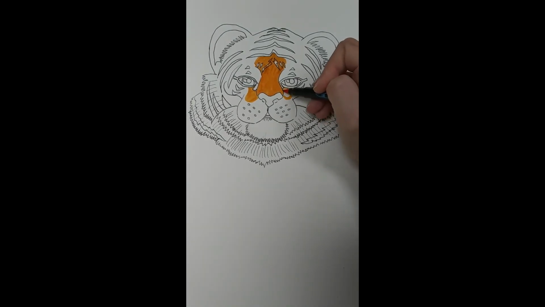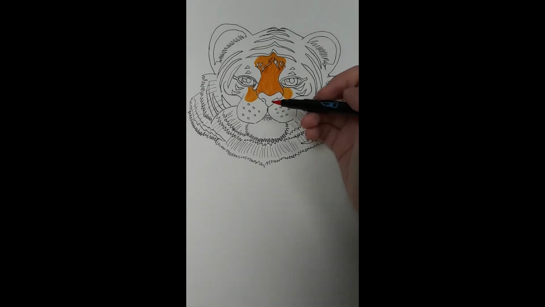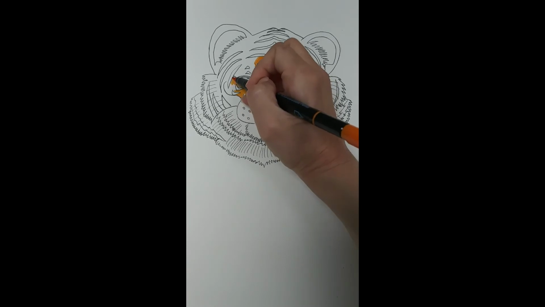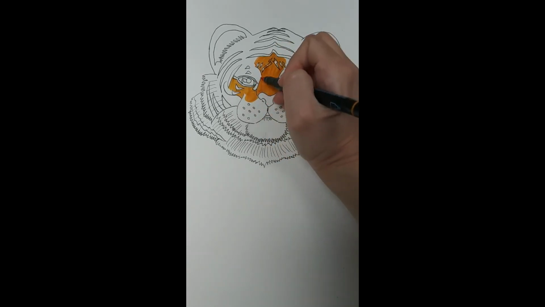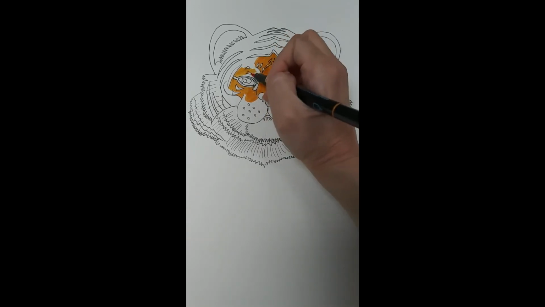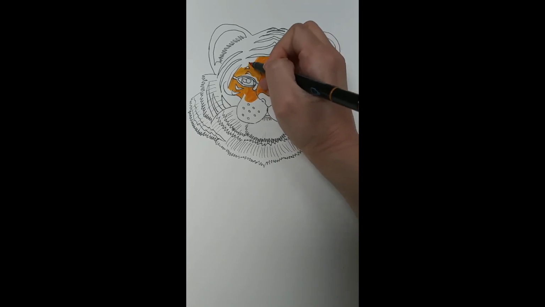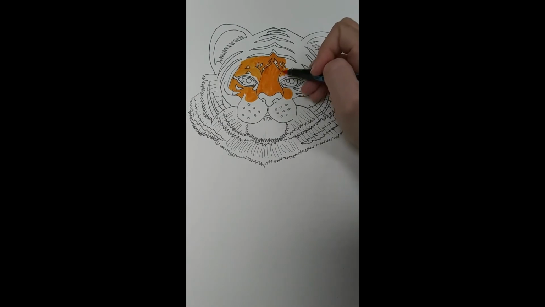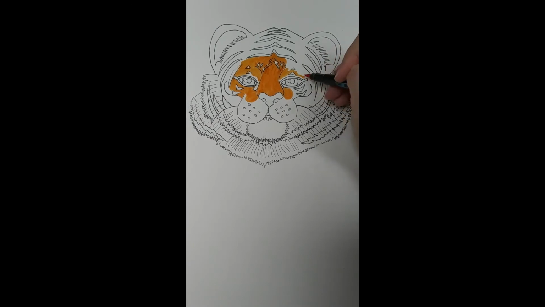I'm just going to have some orange come down here. Because remember, he's not going to be all orange. They do have some white or even some yellow on their face. I'm going to color in just under his eye there. I'm going to leave some space above it. Just keep white. There we go. I'll do the same thing over here. Leave just enough room at the top just to have some white there. There we go.